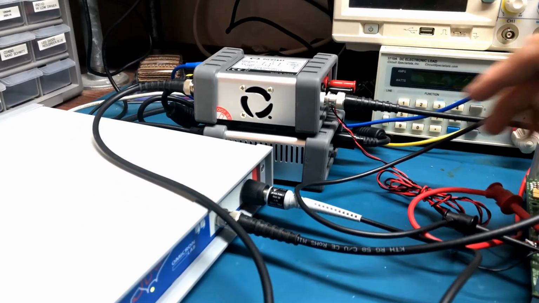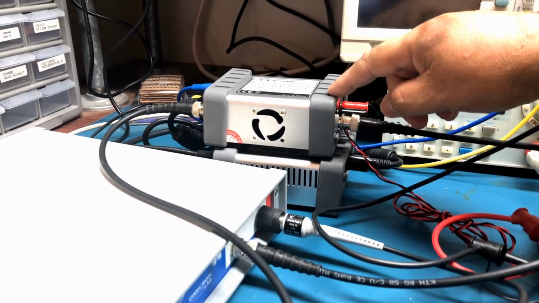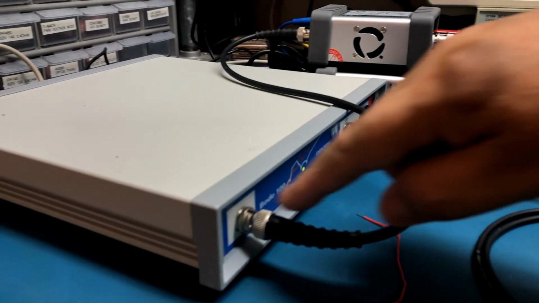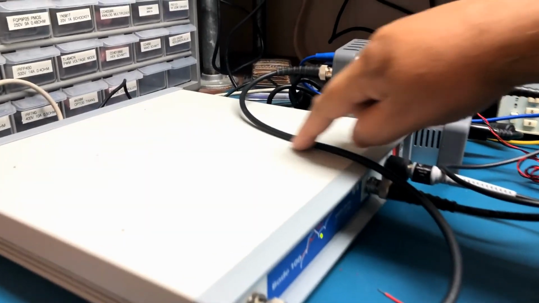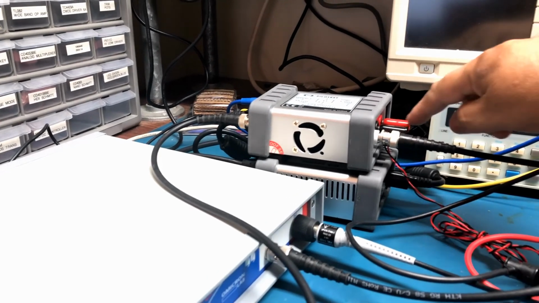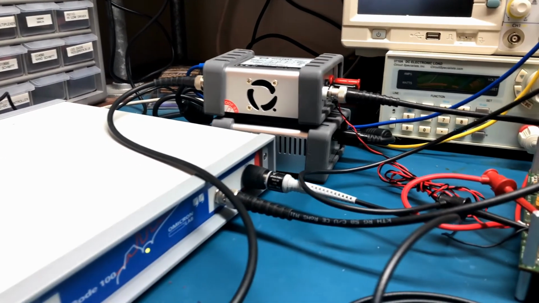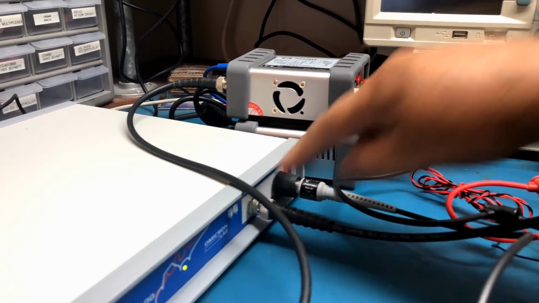Okay, so the injector is injecting a signal from the Bode100. It modulates the 12 volts, and then it measures the current, and that current is routed to channel 1.